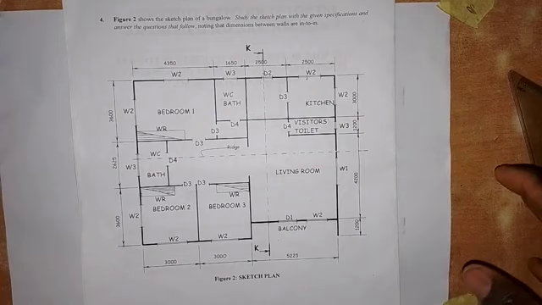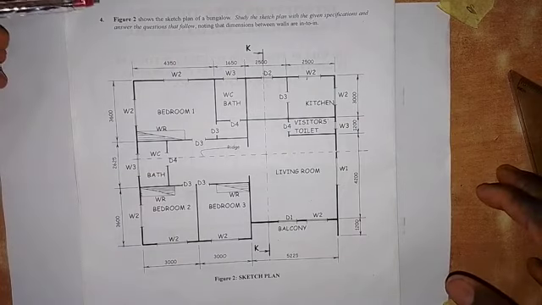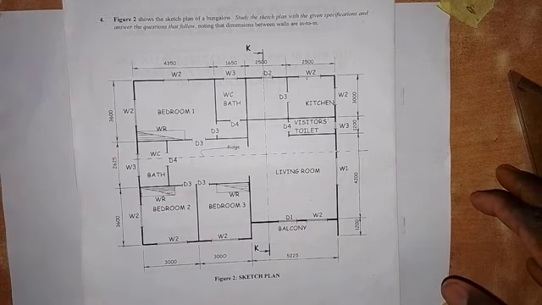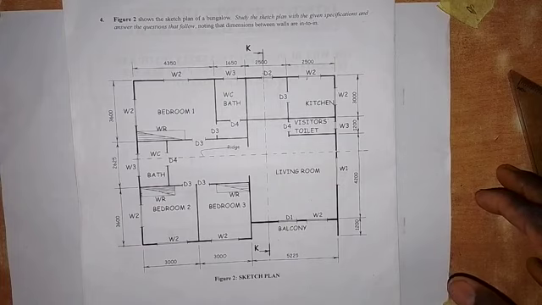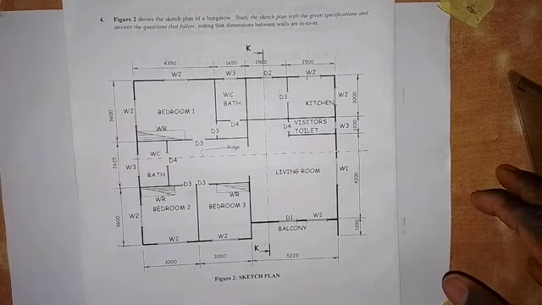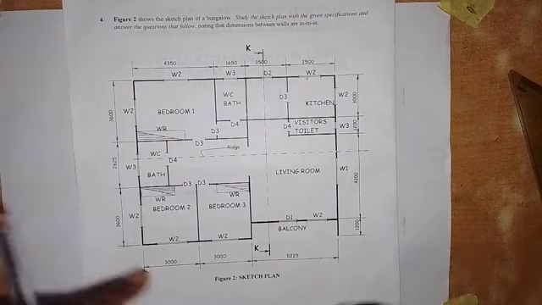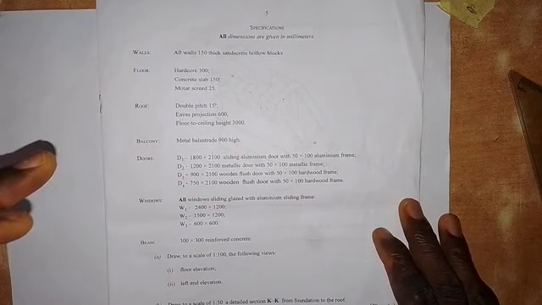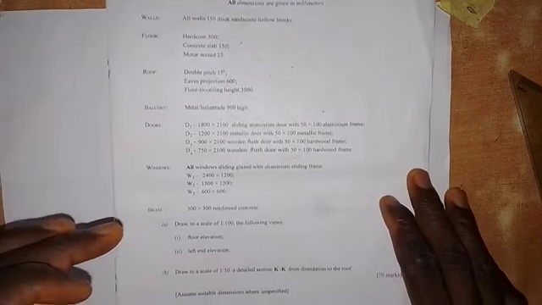And as you can see, this is the sketch plan. Here we are told that figure 2 shows the sketch plan of a bungalow, and we are to study the sketch plan with the given specifications and answer the questions that follow. We should note that dimensions between walls are in millimeters. On this page we have the specifications for walls, floor, roof, balcony, doors, windows, and beam.